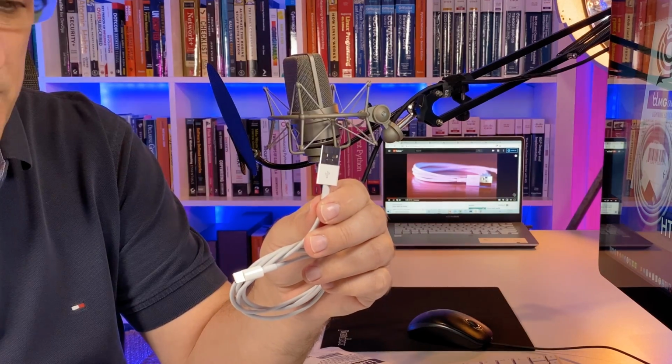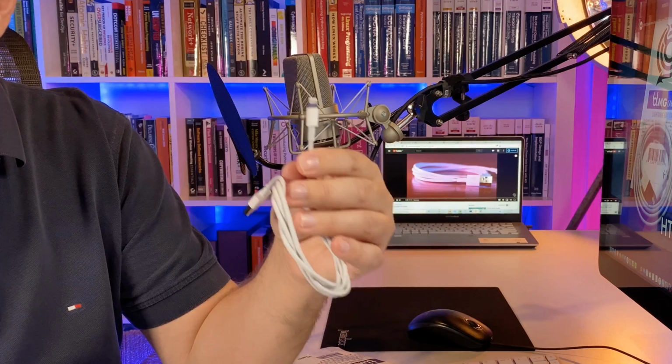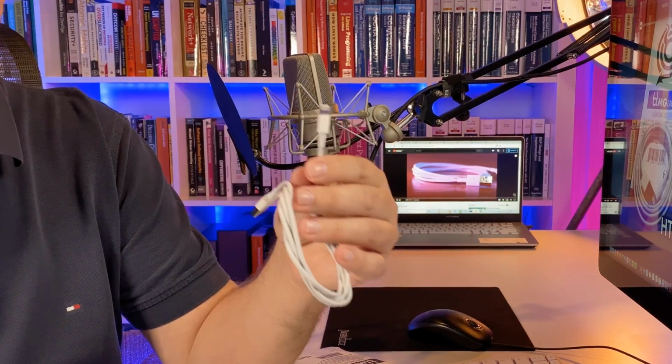So I plugged this into a Windows laptop and manipulated the Windows laptop. This cable impersonates a keyboard and sends keystrokes to the laptop pretending to be a keyboard. And that's how I managed to manipulate the laptop. The lightning connection to the phone is just a decoy. I wasn't doing anything on the phone.